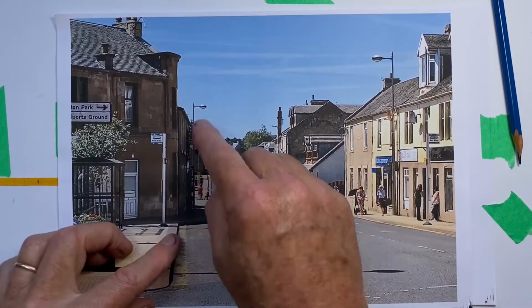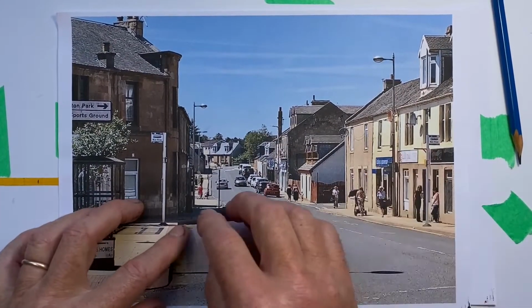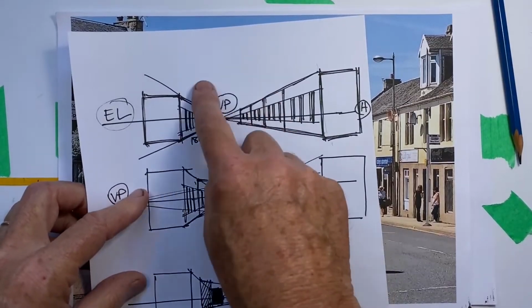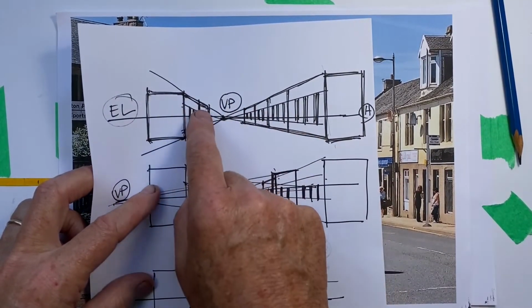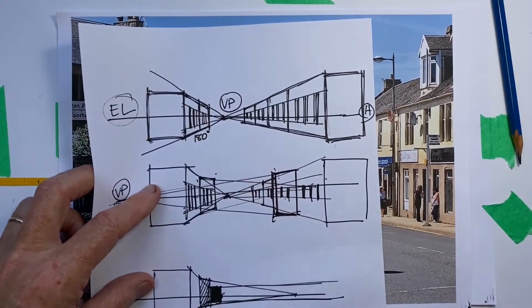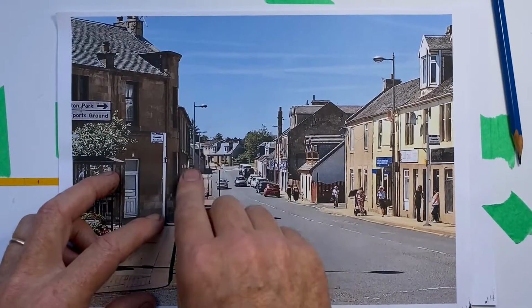Some of them can tilt forward just a little bit, but enough that these rules don't apply in the same way, so that actually a second vanishing point is created for the left side of the street, or at the very least for this one building.